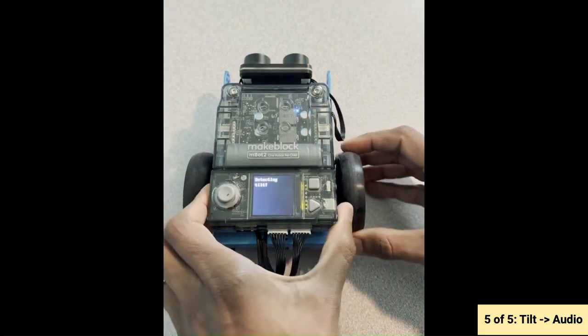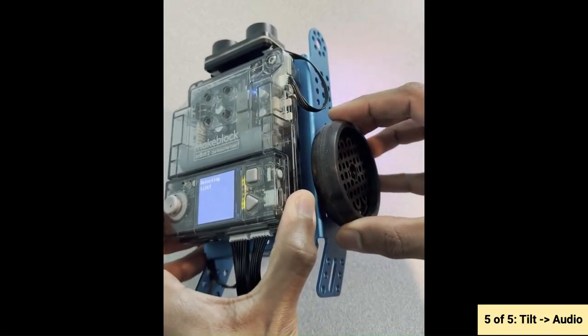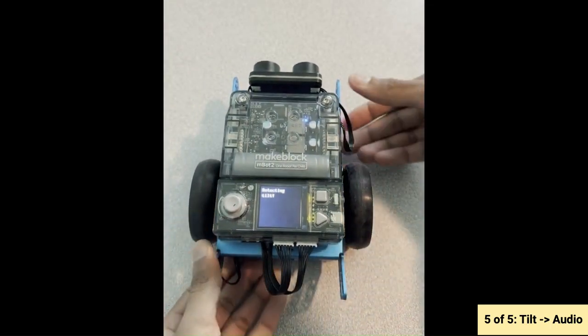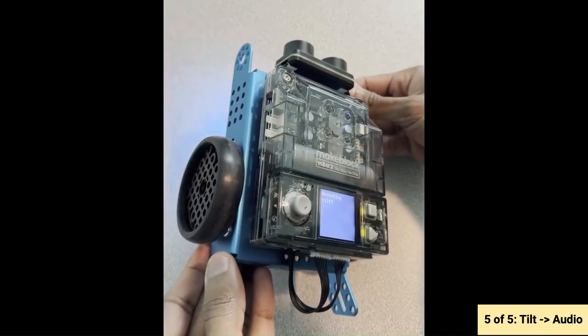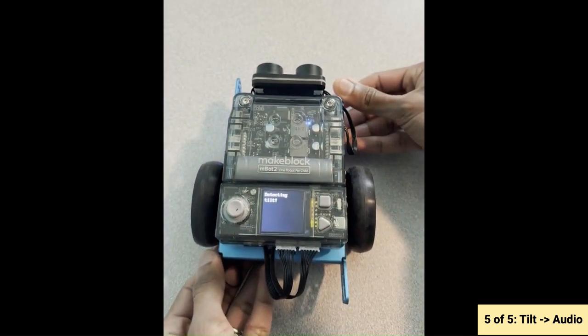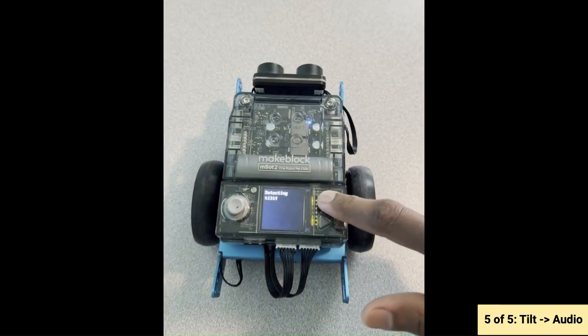Let's tilt to the left. We hear the clockwork audio track. Finally, tilting to the right, we hear the jump audio track. Let's press button A to stop the program.